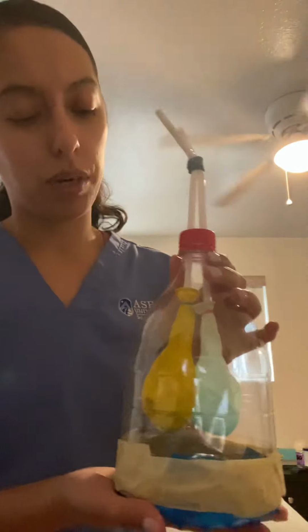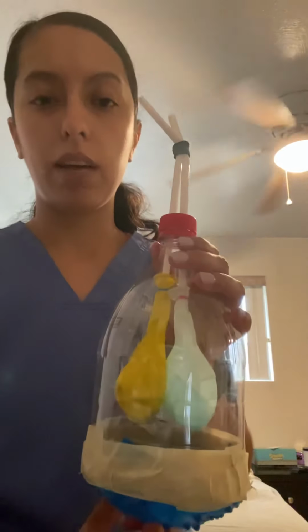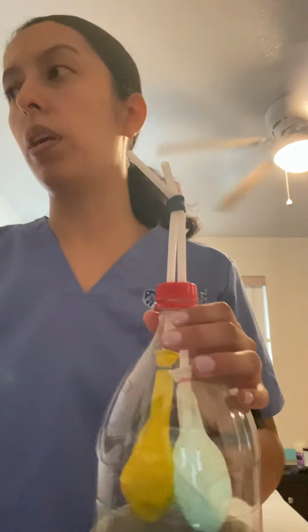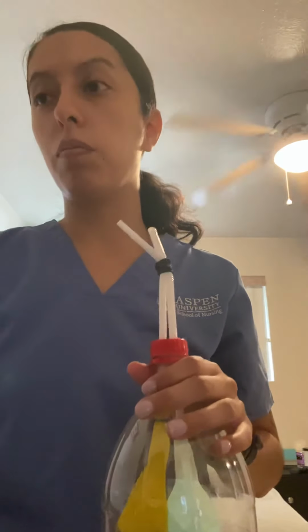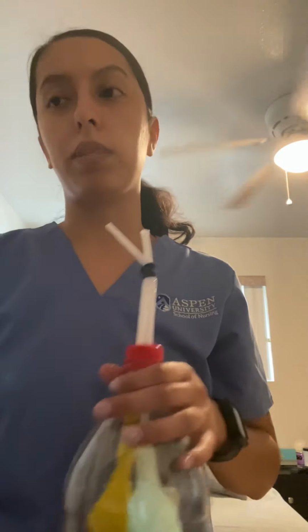Using the model provided to us in the video, I was able to construct my own pair of lungs. The 2-liter bottle serves as the body cavity, and the 2 small balloons will be our lungs. The lungs are how we receive fresh oxygen into the body, and by exhaling, we are removing all the carbon dioxide and harmful waste from the body at the same time.